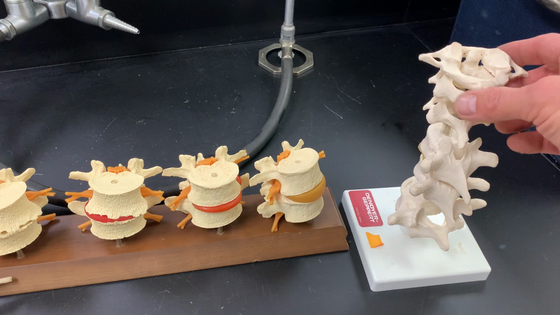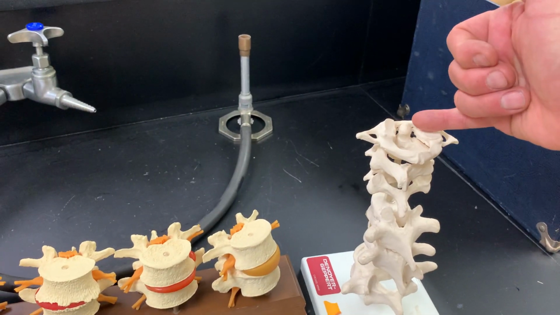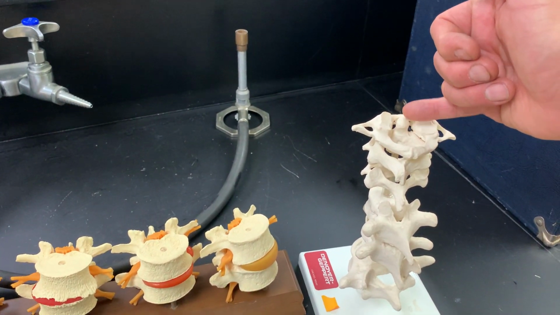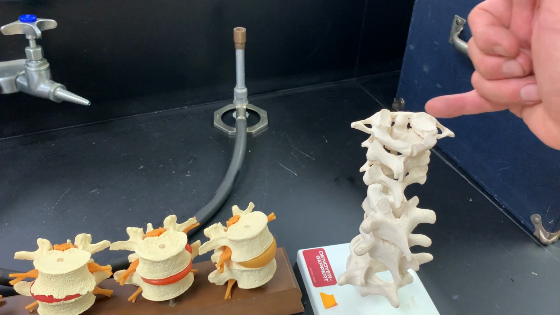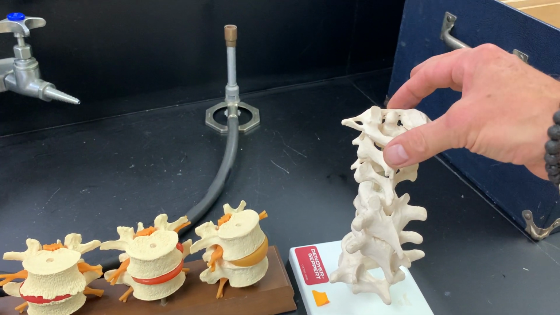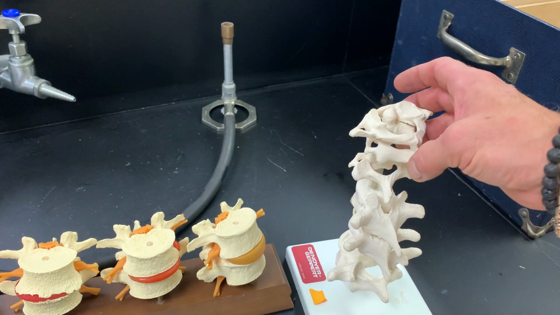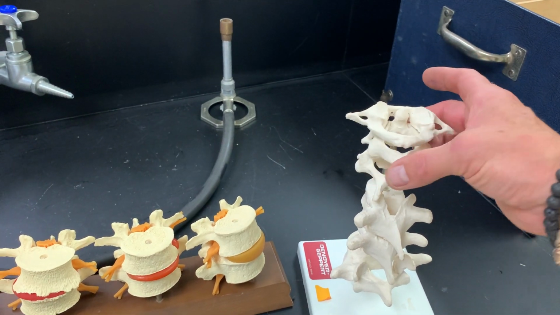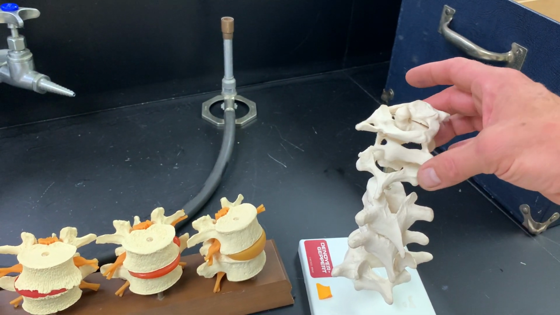And then C2 here has the dens, the odontoid process, named after, looks like a tooth. There's a ligament that goes across here to hold it into place, and this is where the majority of your rotation in your cervical spine or your neck takes place.